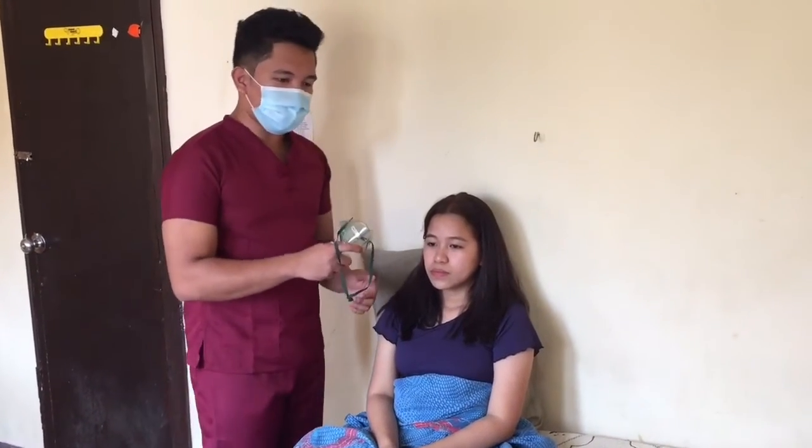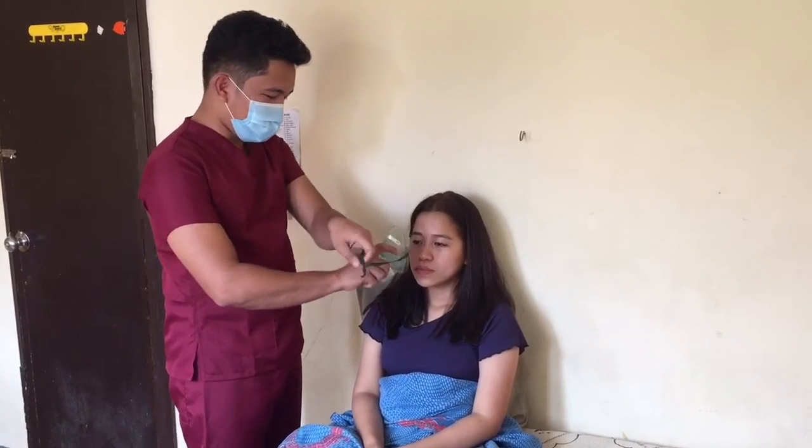Guide the mask towards the client's face and apply it from the nose downward, and fit the mask to the contours of the client's face.